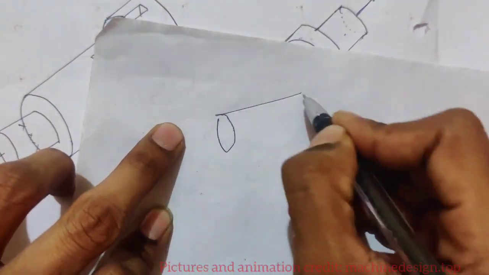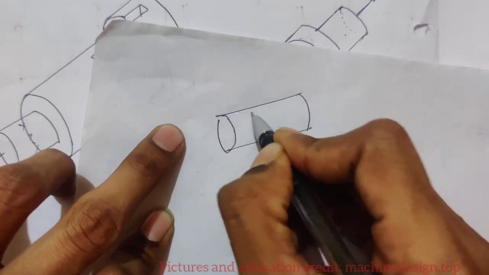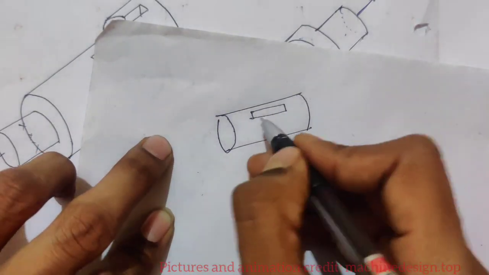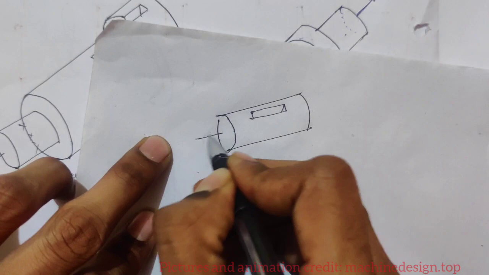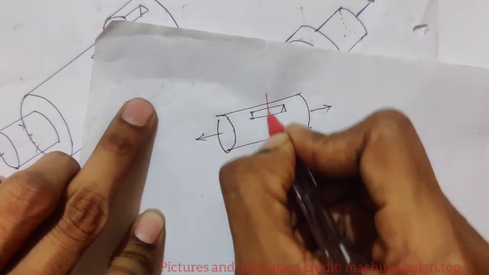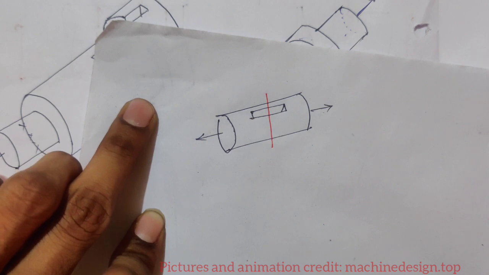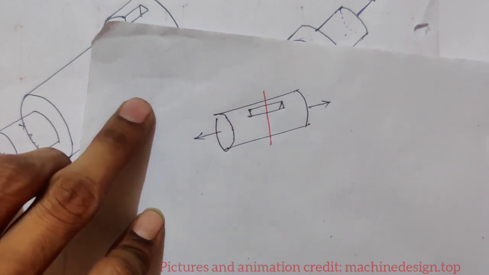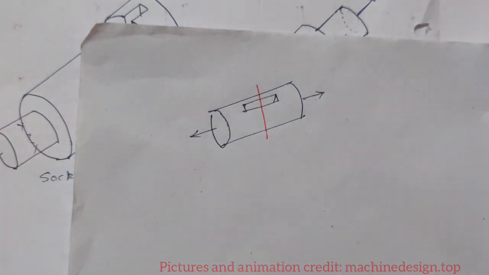And this is a slot. Okay, this is a slot, and we are applying load like this. So it is definitely going to break like this. Okay, now what will be this area? Now again we will see one animation for this. Okay, just see the animation.